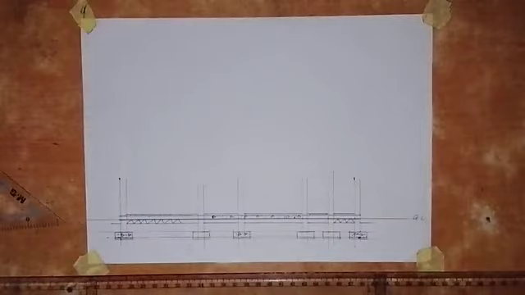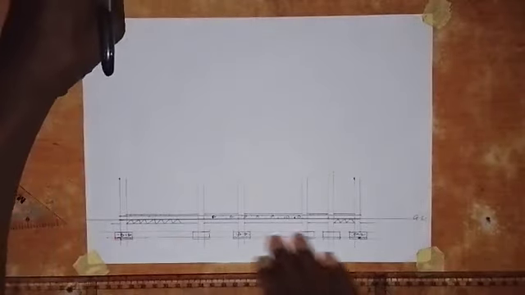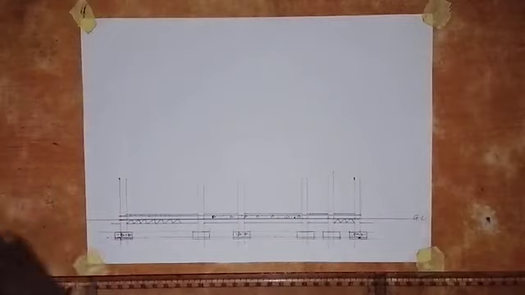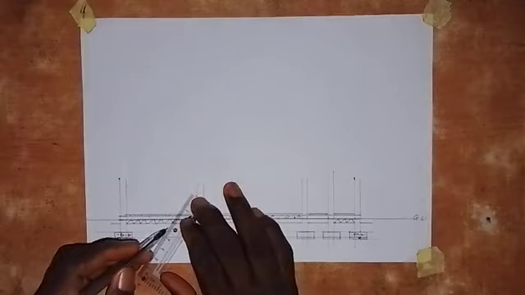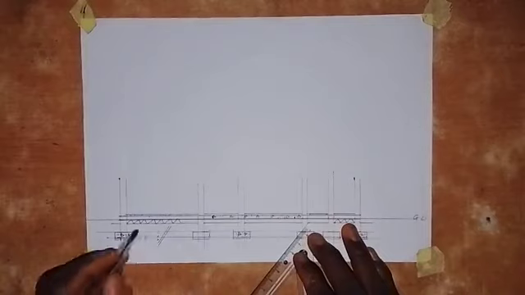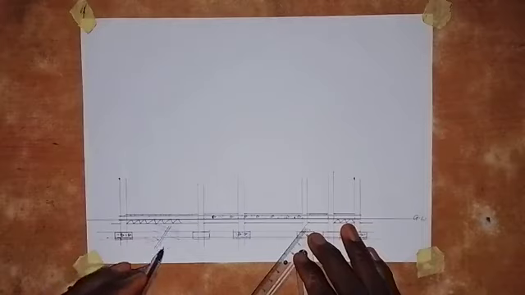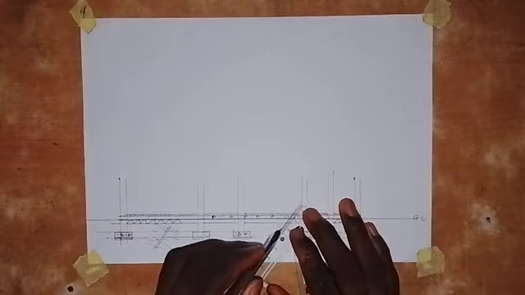So everything is there. The next thing that we are going to do is to put the hardfill, that is the sand, under this ground. How to show that: just draw two lines like this, and then draw this. This represents the hardfill. Let's put one more here.